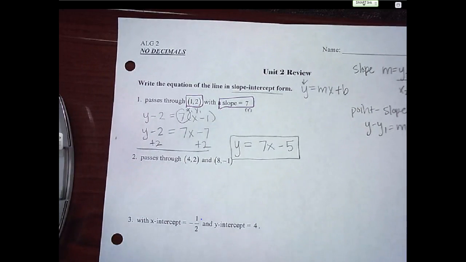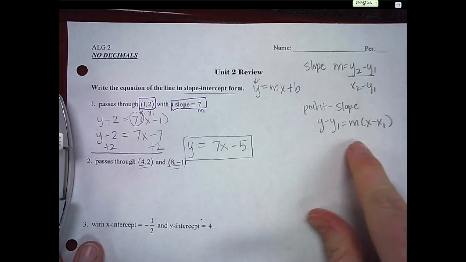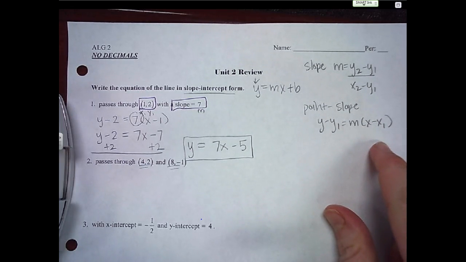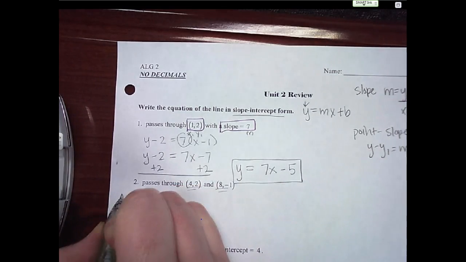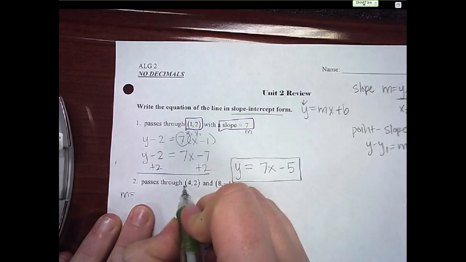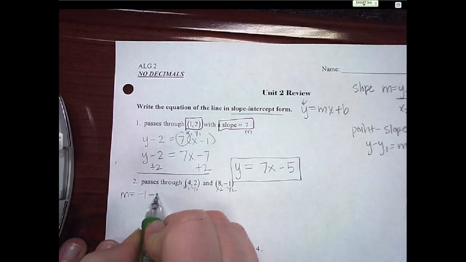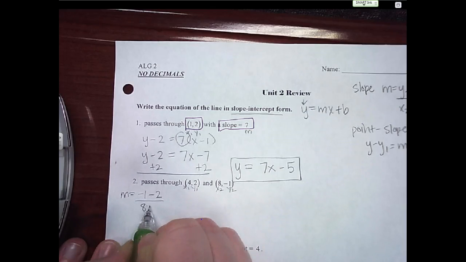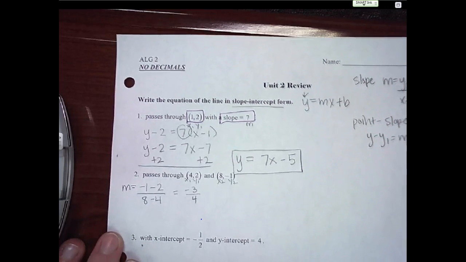Okay, number 2 passes through (4, 2) and (8, negative 1). So here I have two coordinate points. If I tried to go straight to point slope right here, I wouldn't be able to because I don't have the slope. So this is where it takes a little bit extra work. I want to find the slope first, which means I have to use this formula right here. So I'm going to do m equals, now I'm going to label these: x1, y1, x2, y2. So y2 minus y1 over x2 minus x1. So negative 3 over 4. That is now my m.